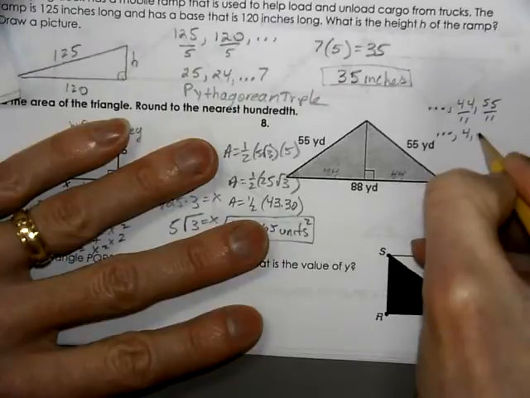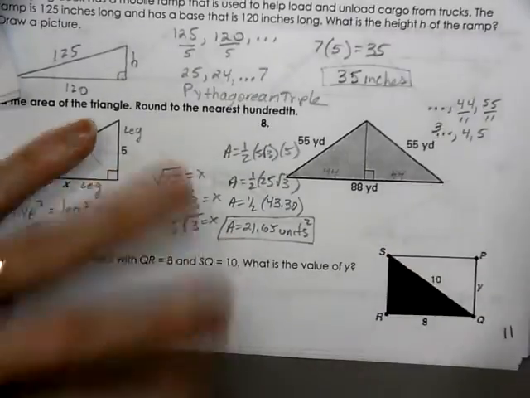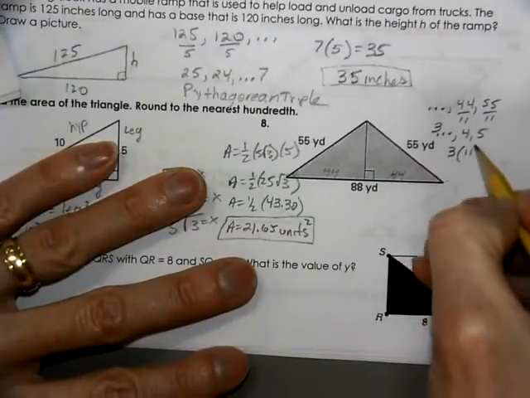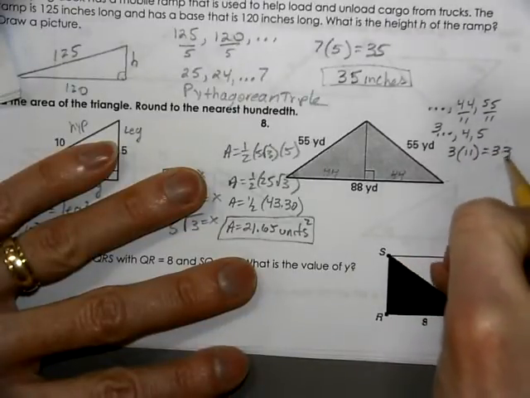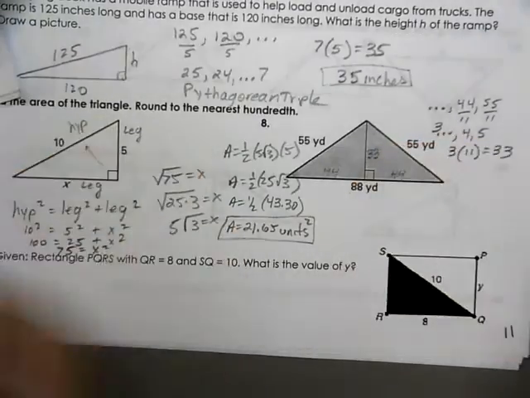We're going to get 4 and we're going to get 5. So what's the Pythagorean triple that deals with something 4, 5? Well, of course, that is 3, 4, 5. So we're going to take our 3, multiply that by 11 to get 33. So I now know my height is 33.